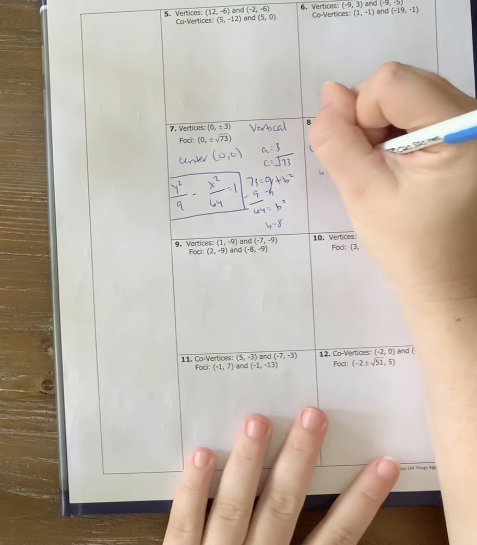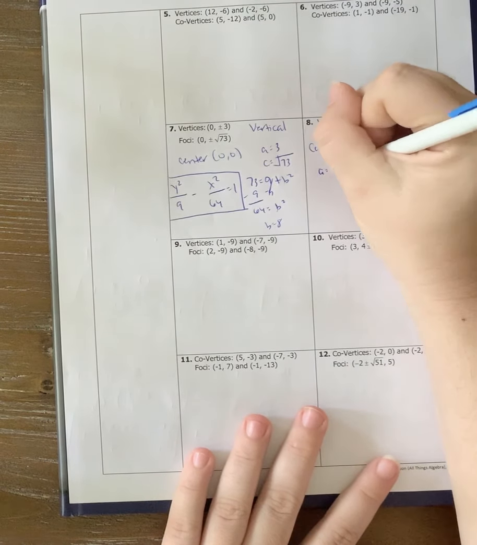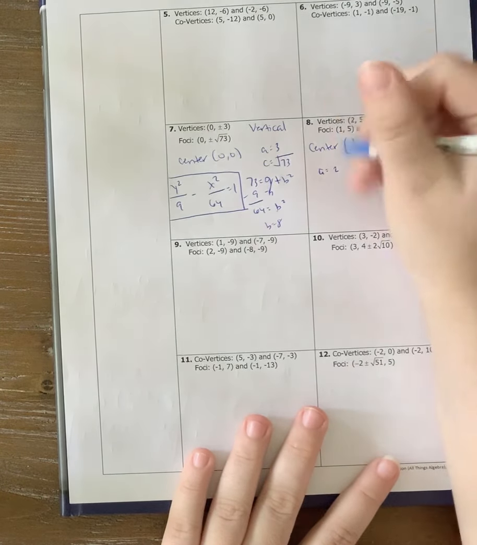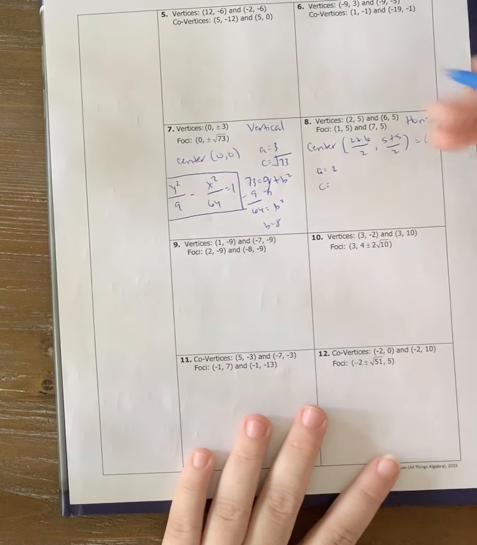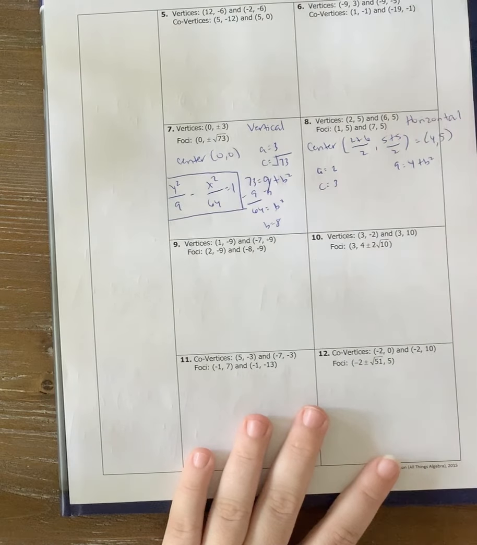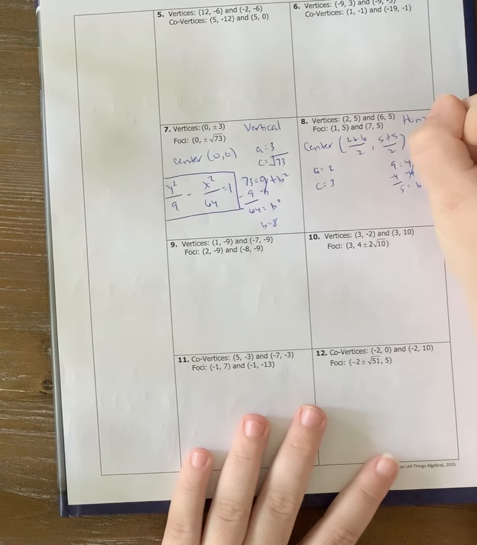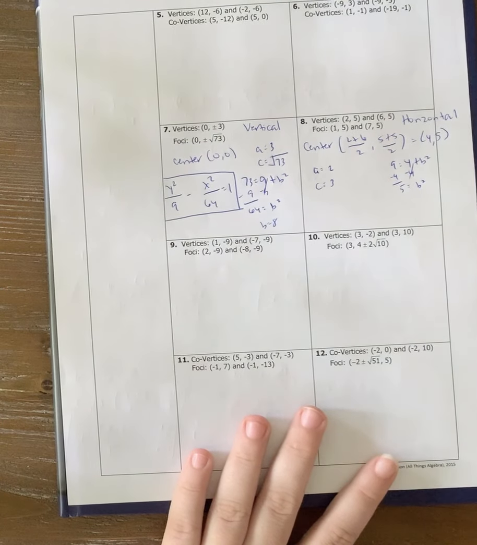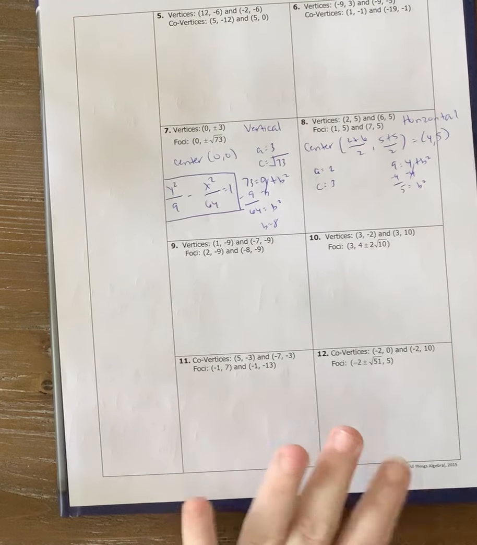Our a: how far is 2 from 4? It is 2. So our a is 2. Our c: how far is 1 from 4? It's 3. Our c is 3. So our c squared is 9. Our a squared is 4. And we're trying to find b squared. So subtract 4 over. We have 5 equals b squared. So our b is the square root of 5, which we don't really need to know. We just need the b squared.